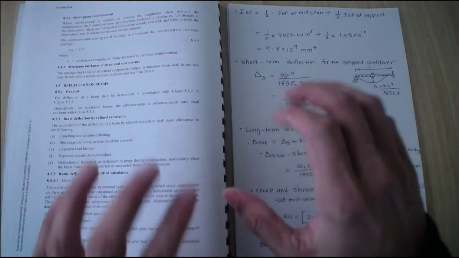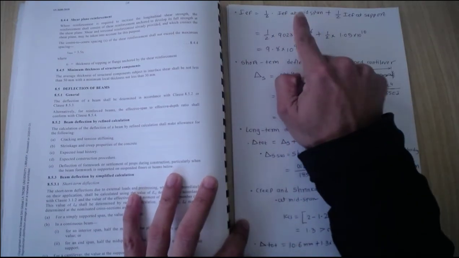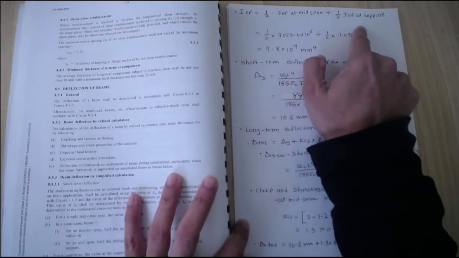Continue from the previous video. Now this is the last video for solving these examples, where we calculate the I effective for the mid span and also I effective at the support.